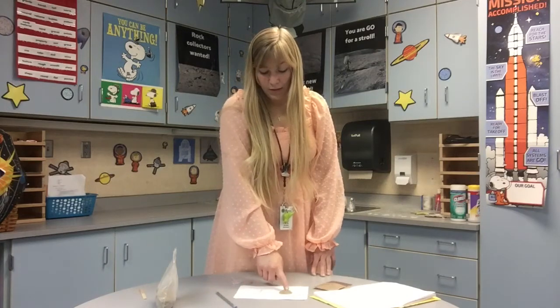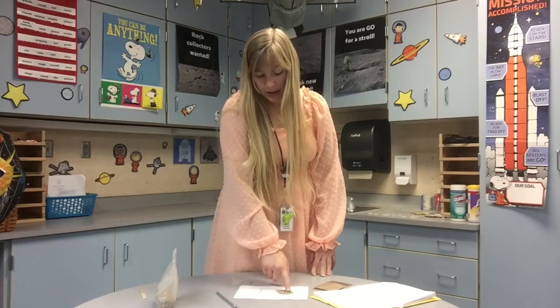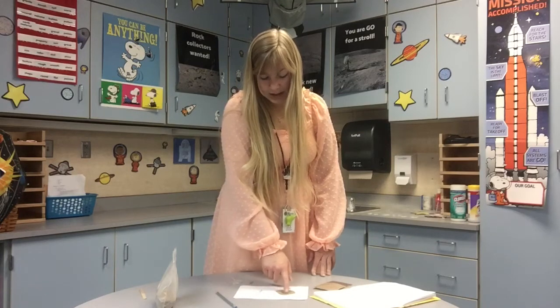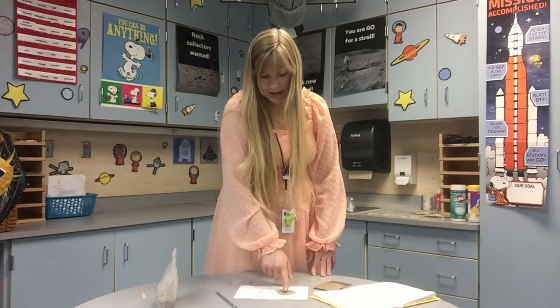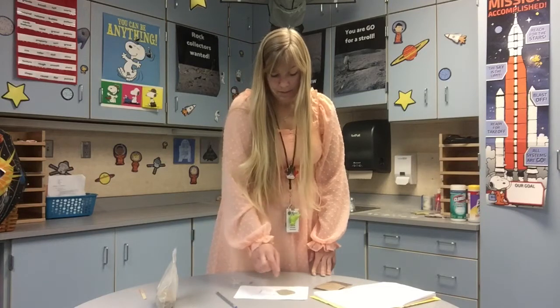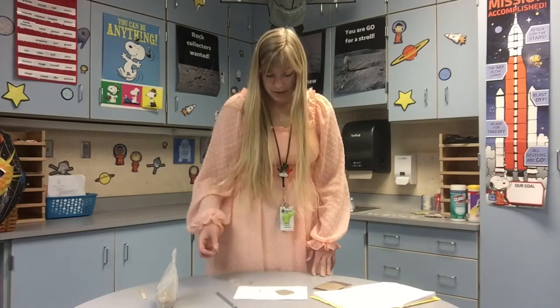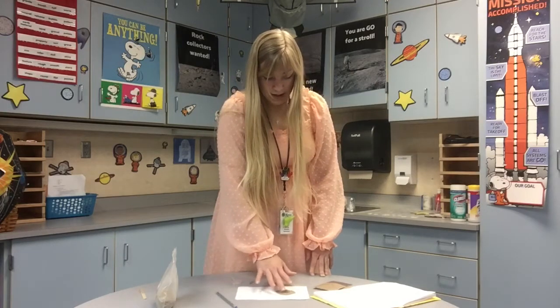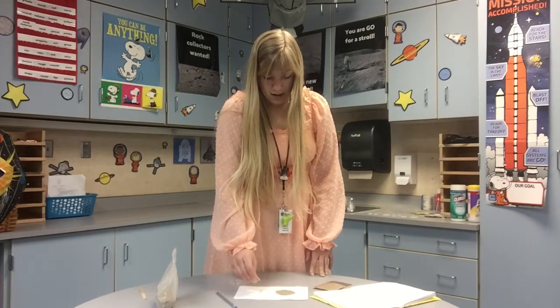The sandpaper sand's a little bit different color than the regular sand. But I can see that in the regular sand there's different sizes. I have some big pieces, some little pieces, some medium pieces, which is the same as in my sandpaper sand. And the sand is kind of soft, and the sandpaper sand's pretty much the same.